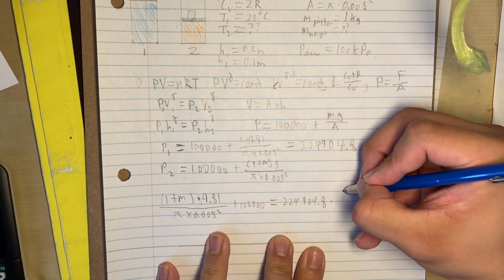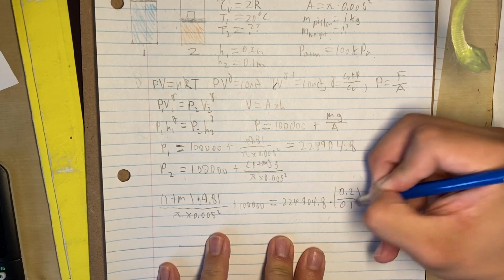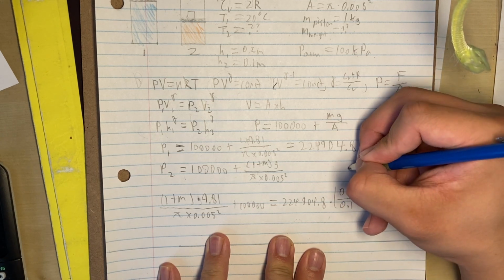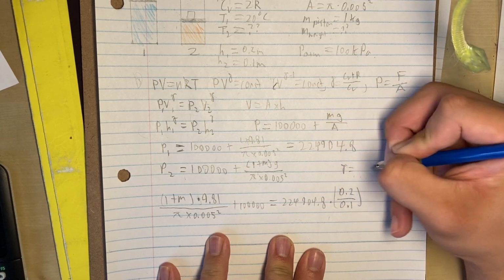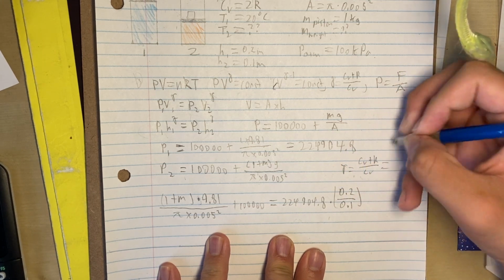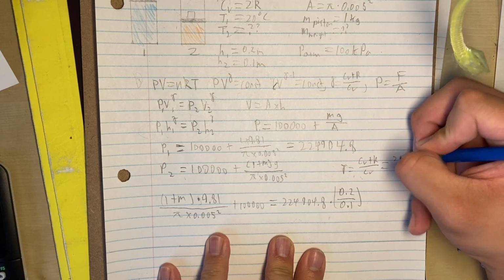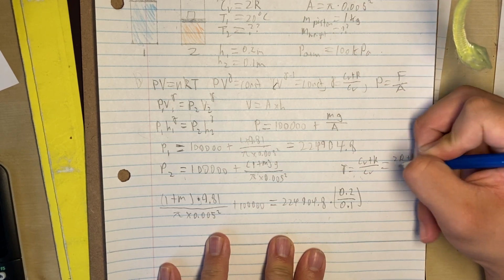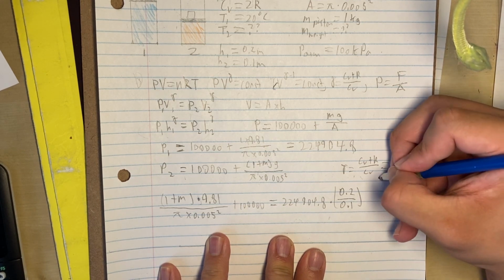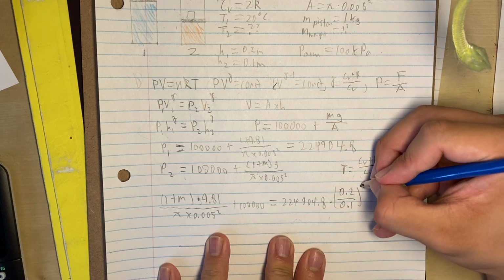So it's 2 divided by 0.1 to the power of gamma. And now up here, I'm just going to write out gamma. Gamma is equal to Cp over Cv, which is equal to, so here we have Cp equals Cv plus R, so it's Cv plus R divided by Cv, and Cv equals 2R. So it's 2R plus R divided by 2R. Then R cancels out. It's equal to 3 over 2, or 1.5. We're going to do 1.5.